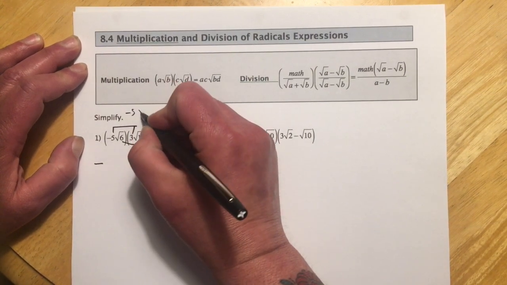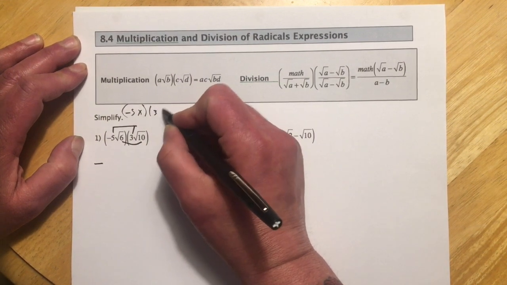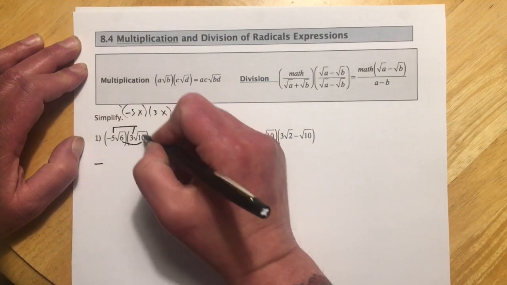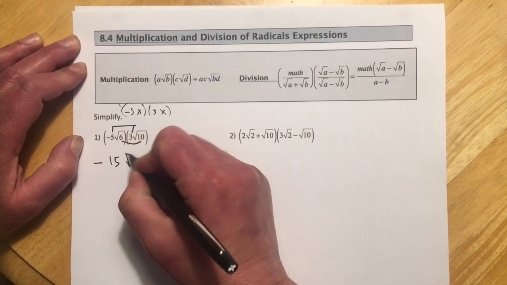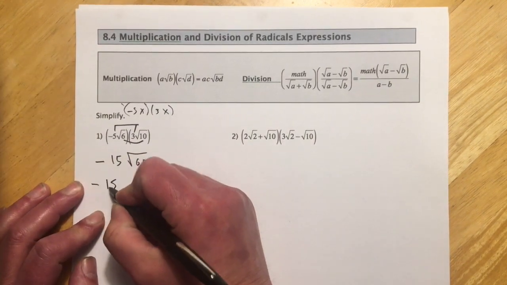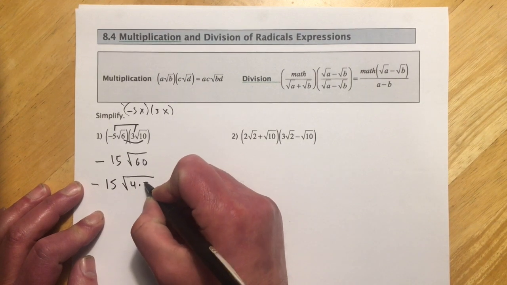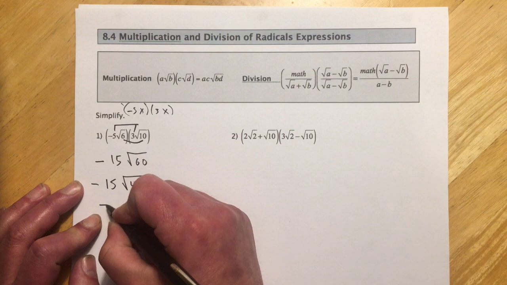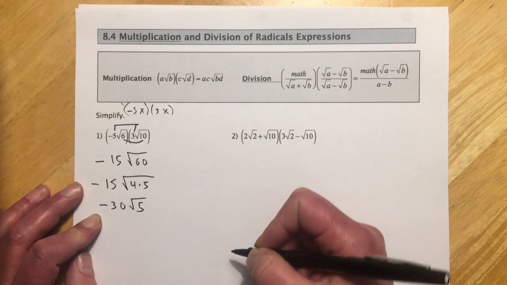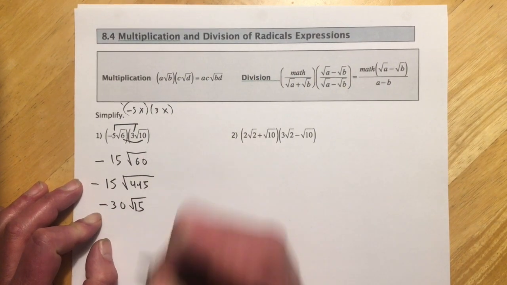It's just like saying negative 5x and then 3x or something, and 15 goes together and x's go together. So here, negative 15, root 60, and I need to reduce the 60. So that'll be negative 15, and 60 is 4 times 15, so I bring the 2 out, and that'll give me negative 30 root 5. Sorry, 15. There we go.